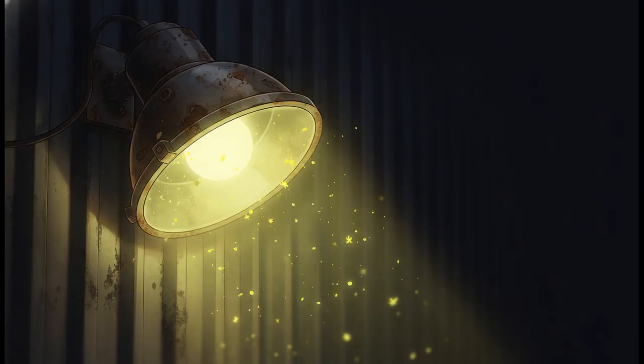And the light? The only light is this one single street lamp. And it's not just any light. It's a buzzing yellow sodium street lamp. So right there, you've got this sickly, ugly yellow color, and you've got this constant, annoying buzzing sound. It's doing double duty. It's visual, it's auditory, and it's constantly reminding you that something is just not right.